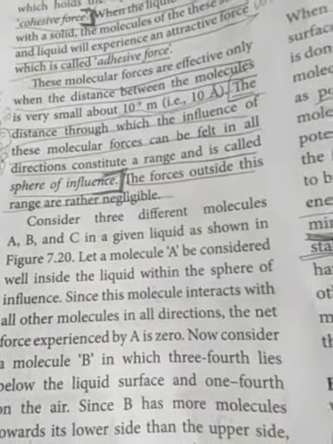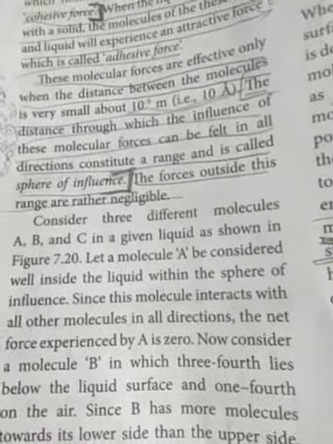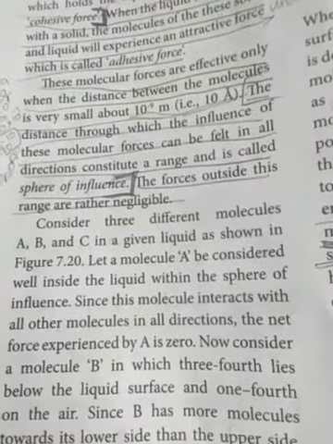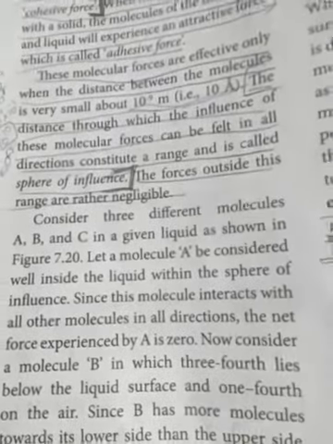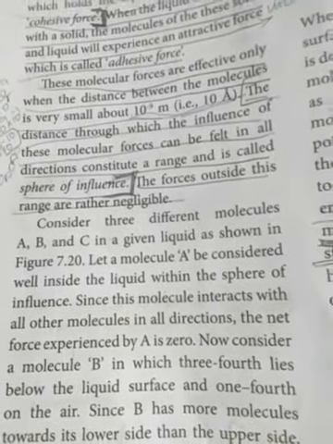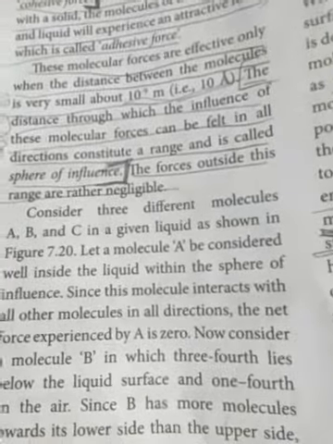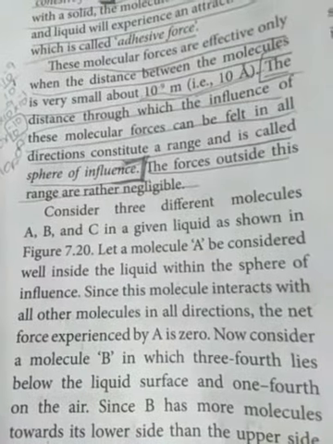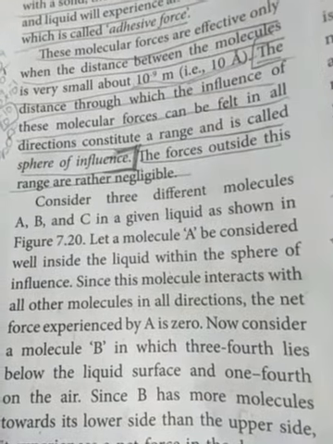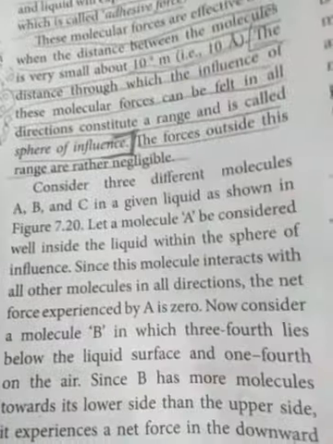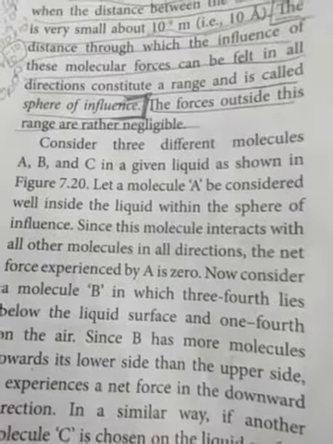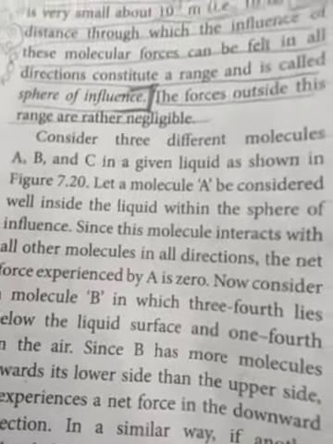Now consider the molecule B, which is three fourths below the liquid. Three fourths is immersed, and only one fourth is floating, in the air. So, three fourths is deep in the liquid, one fourth is in the air. Since B has more molecules towards the lower side, compared to the upper side, the gravitation, the surface tension force, is applied more in the downwards direction only.